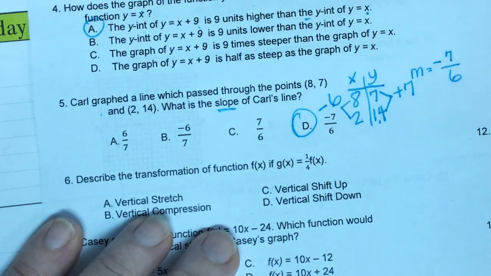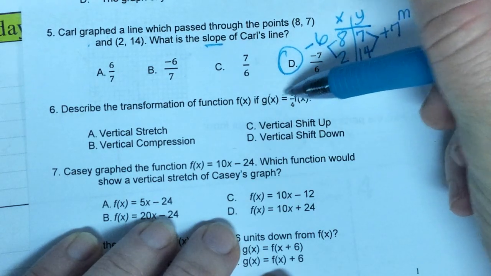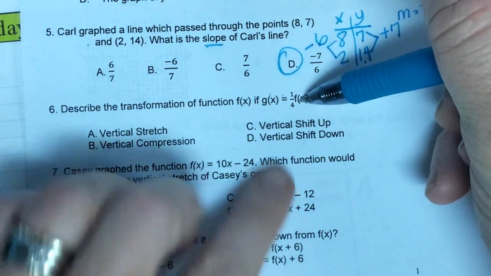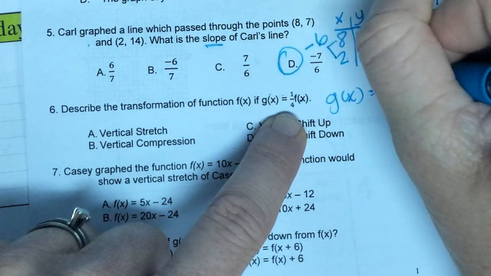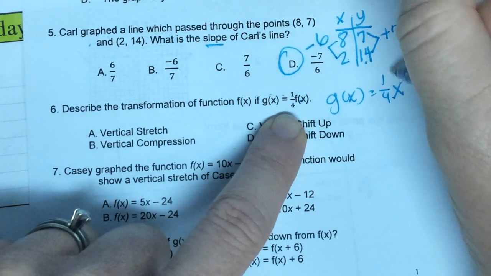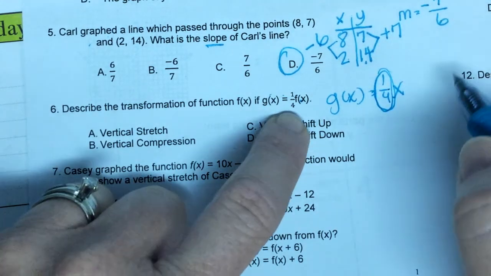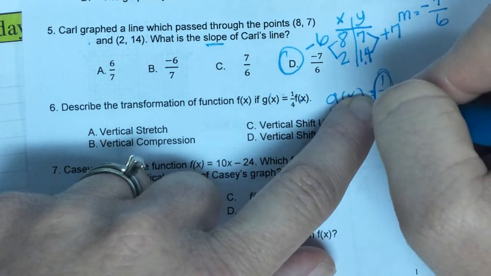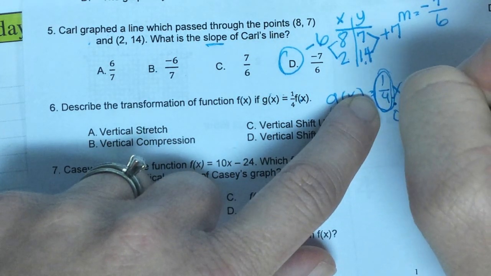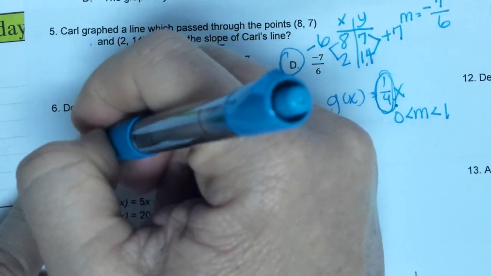Okay. Number 6, describe the transformation of function f of x if g of x equals 1 over 4 f of x. Remember, this is like saying g of x equals 1 over 4x. So it's talking about the slope. That's what's changing here. Since my slope is between 0 and 1, because remember, if 0 is less than m and m is less than 1, that means I would have a vertical compression.